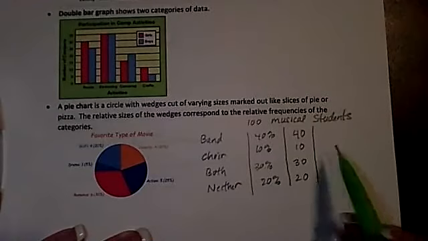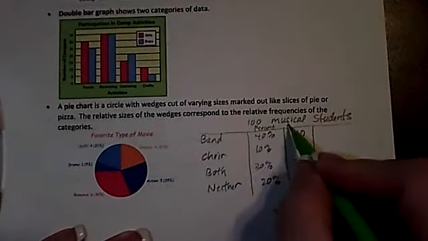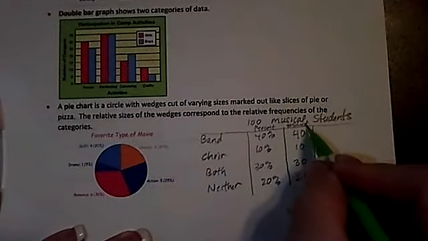Let's go ahead and, first of all, figure out how many students that would be, just so we know that. If I have 100 students and 40% are band, that's going to be 40 students, right? This would be 10 students, 30 students, and 20. And 20% of 100 is 20. Okay. And then the last thing, let's go ahead and put it into degrees. So I might want to put here that this is the percent, this is the number of students. If you can read that, sorry, that's pretty sloppy. And then here is the degree.